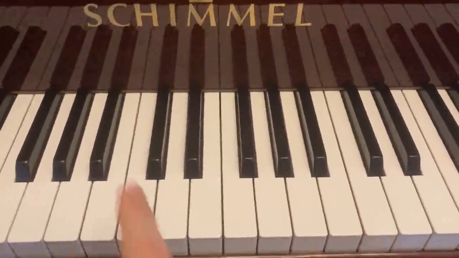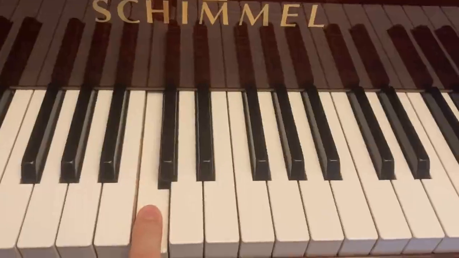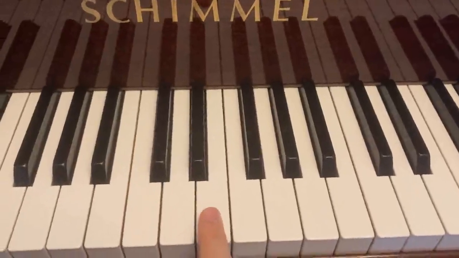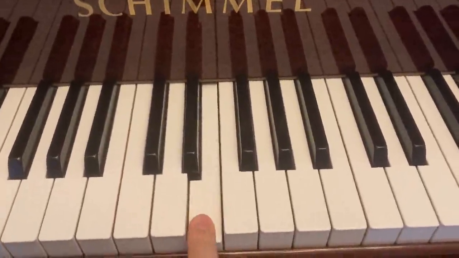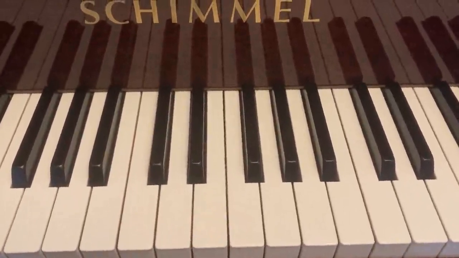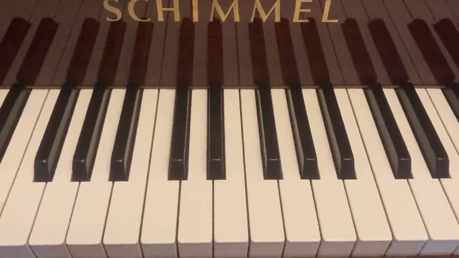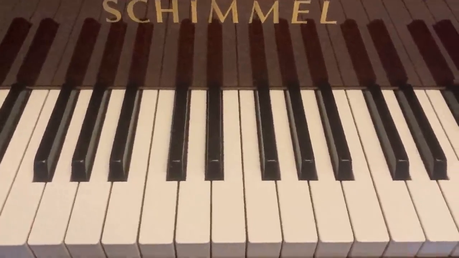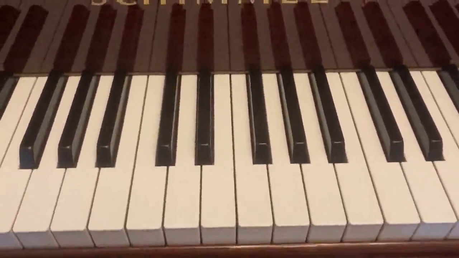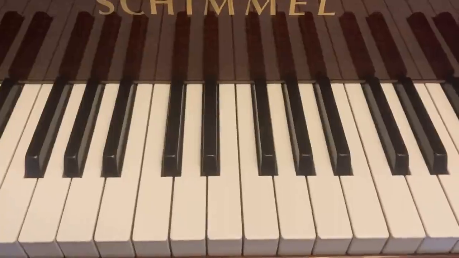So let's just look at a couple examples. We start on C, and we're going to an E. So first, what's the size? How many letters are we using? We went from C past D to E. So those would be 3 total letters, which means C to E is a third.